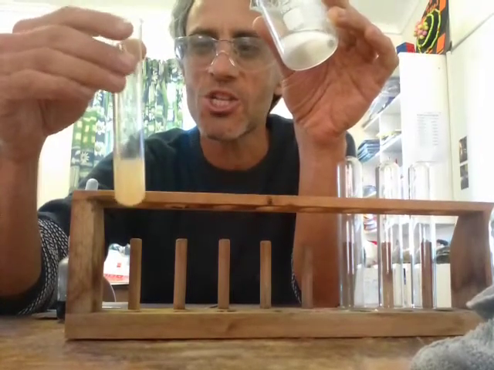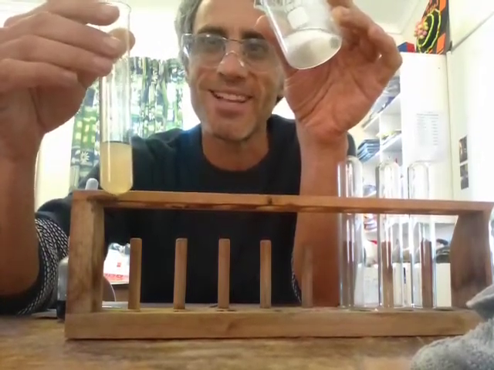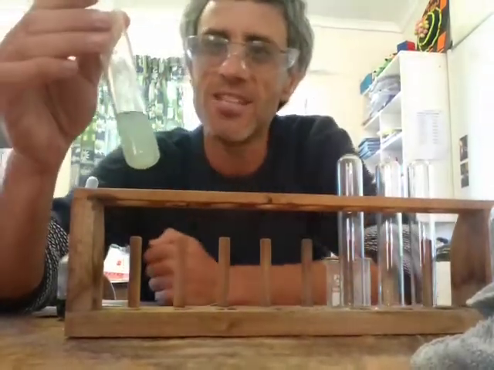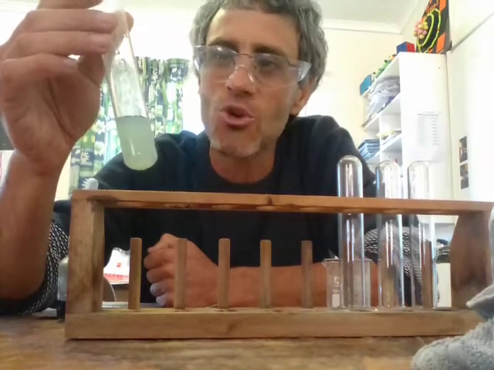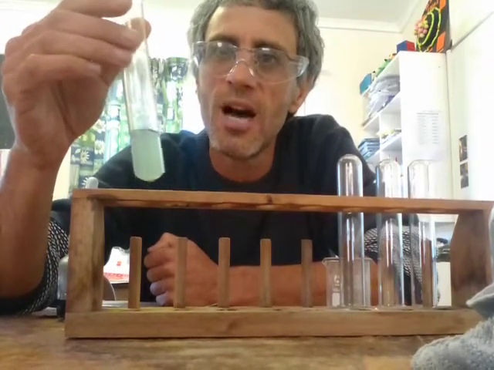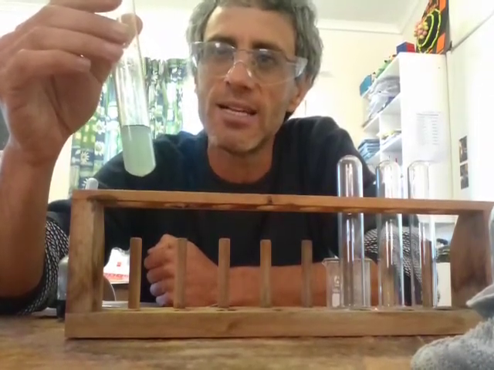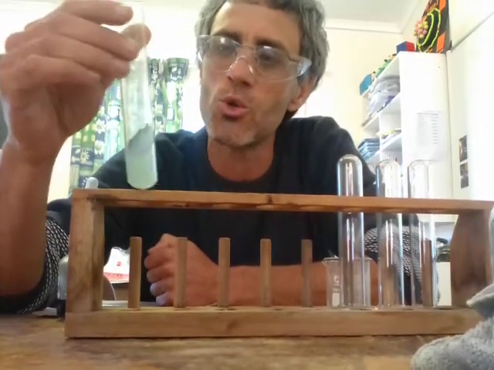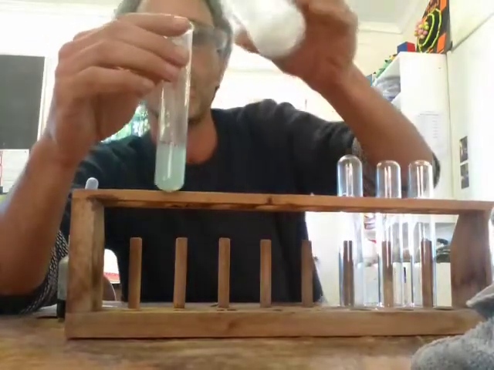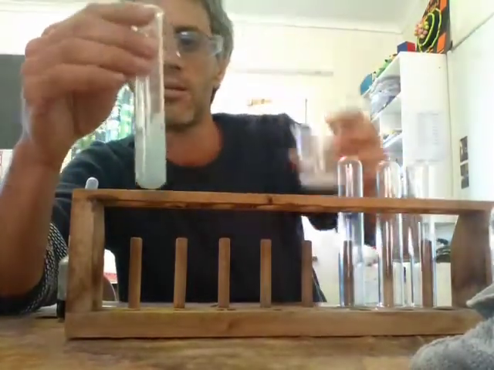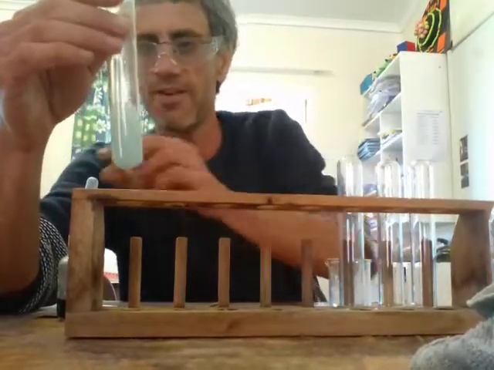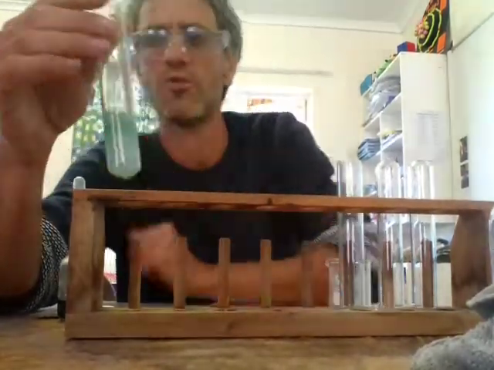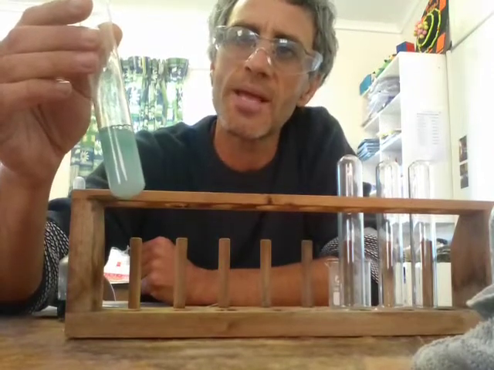If I go too much, it will start going base, and then it will be a bit more blue. Here we go, so you can see now it's green. So now it's completely neutralized. I cancelled out the acid, and now it's a neutral solution. If I add any more, it will be a little bit more blue. And you can definitely see there is more blue now. Adding a little bit more universal indicator, now it's a weak base.